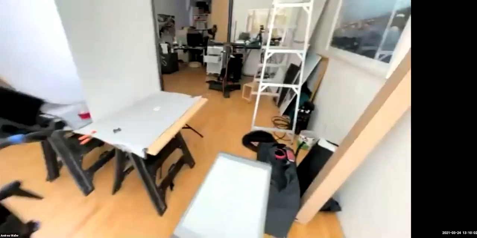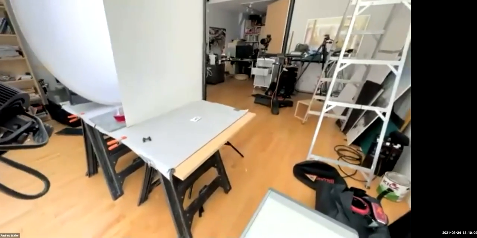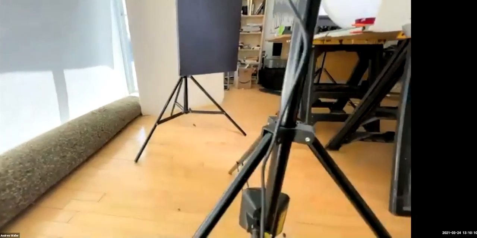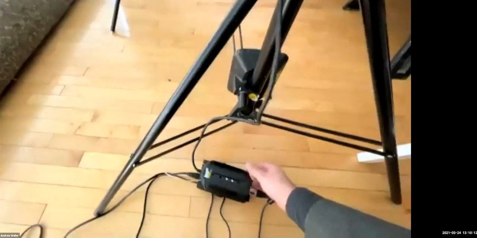So there, let's try that. And I'm going to pull this back a bit, and then I'm going to dim it down. There's a dimmer on this guy.